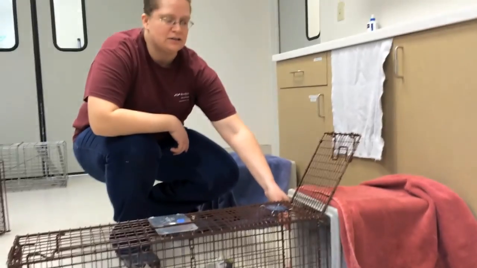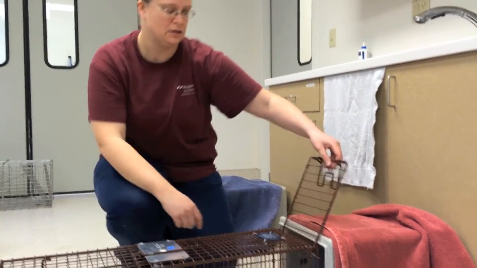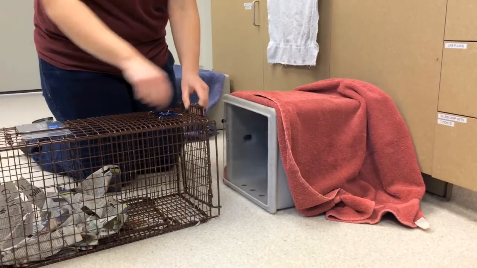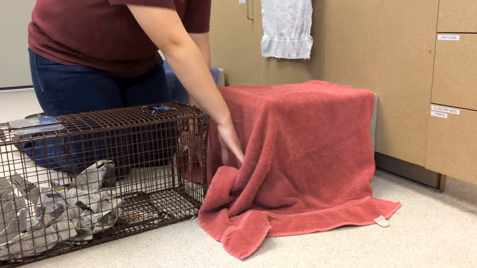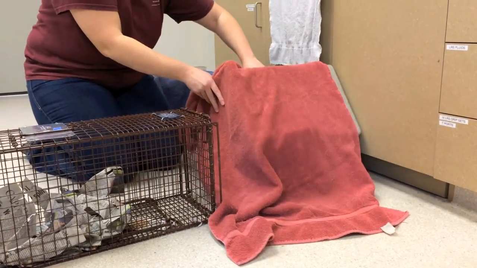And as soon as the cat goes in the trap, close the door, put the towel over, and the cat's transferred into the box.